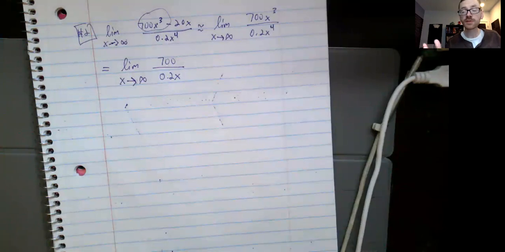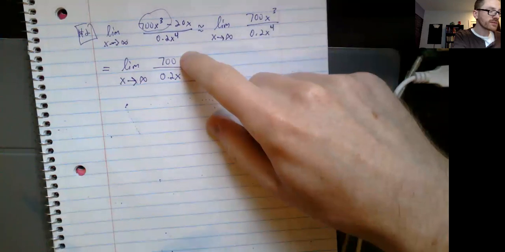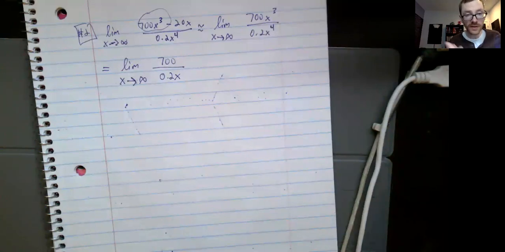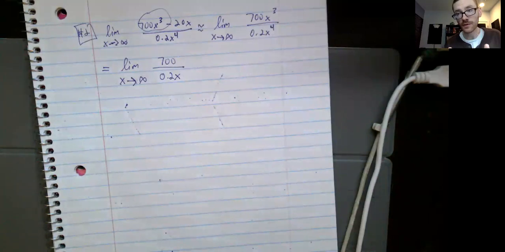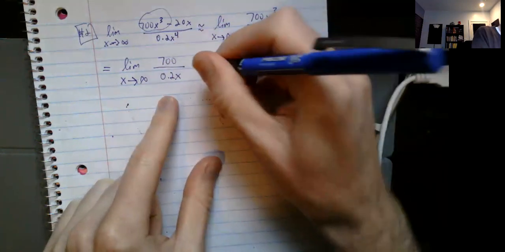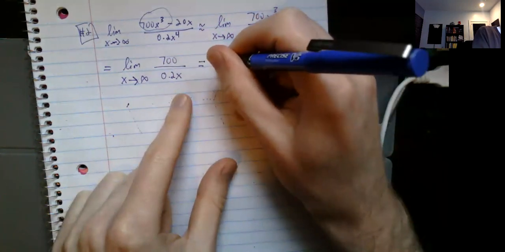At first, the numerator is going to be much larger, right? Like when x is equal to 1, the numerator is going to be 700 and the denominator is going to be 0.2. But eventually, x is going to be a million, a billion, a trillion, and eventually the denominator will get much, much larger than the numerator. And so, when you have a fraction where the bottom is much, much bigger than the top, the overall value of that fraction is very small, right? So as x goes to infinity here, the value of this overall fraction is approaching 0. So this limit is equal to 0.